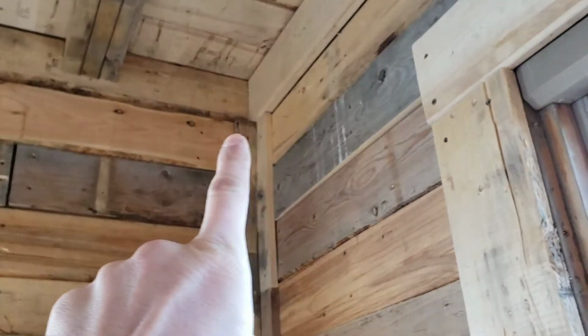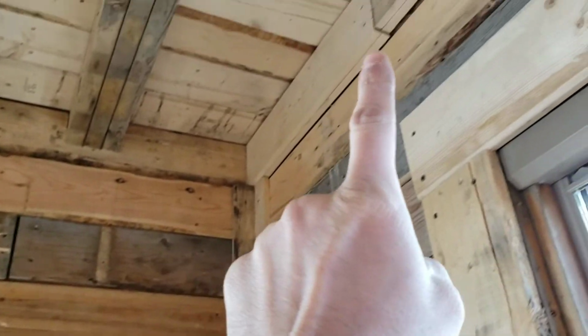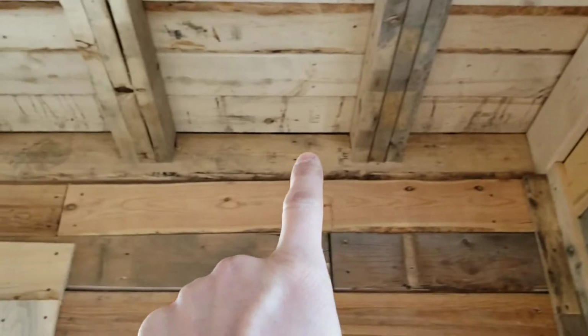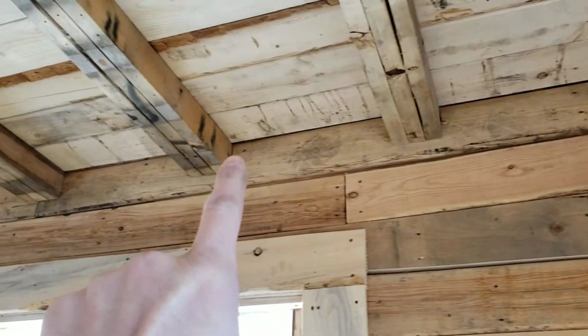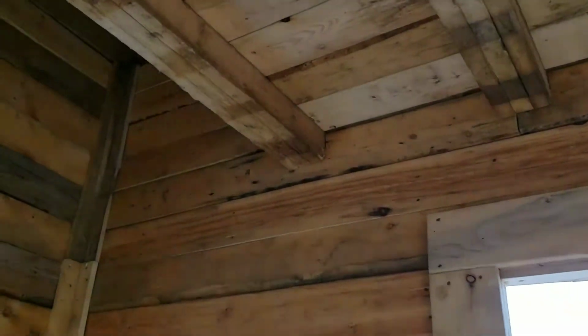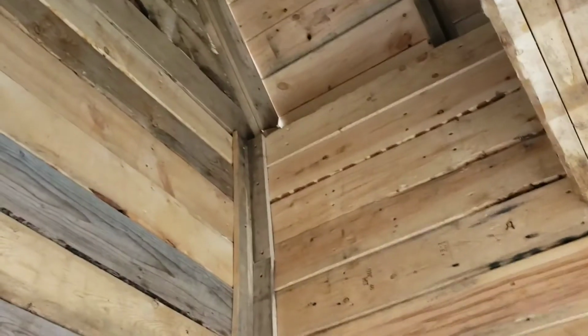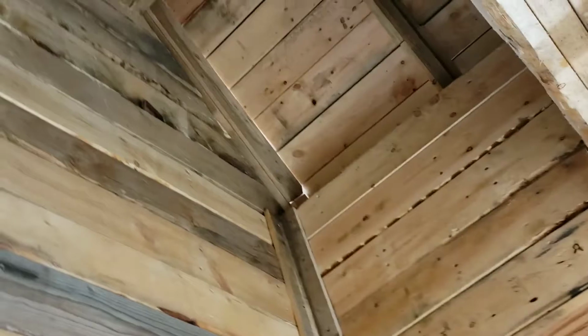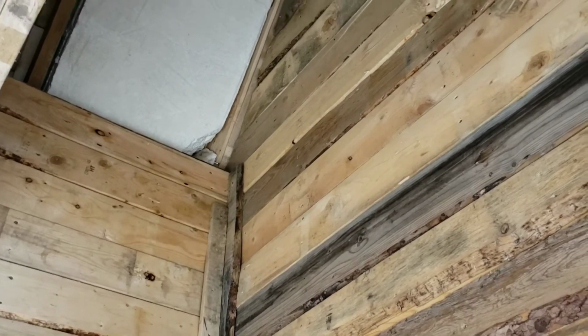So I've run that up to there because I plan to, just like this, go around this way under these and give that another bit of trim. And over here, I've run that up to there because, of course, I'm going to put the ceiling on, so I'll get that side up to there as well.